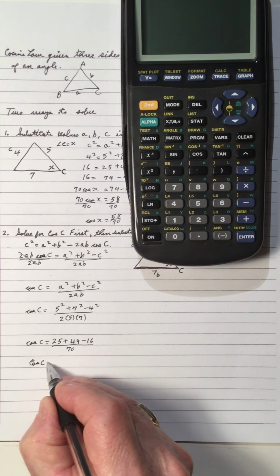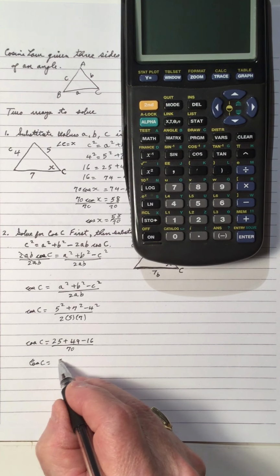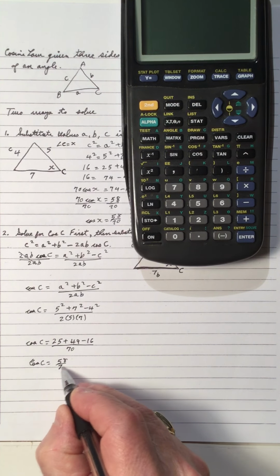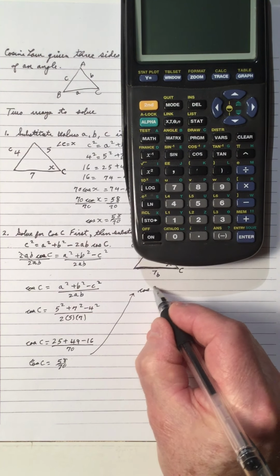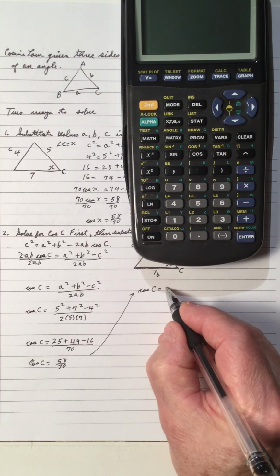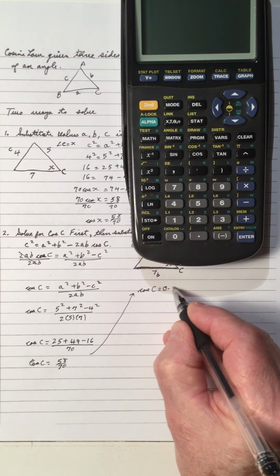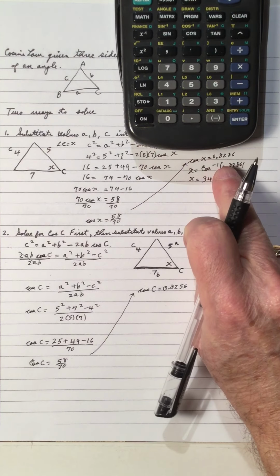So cos C would be, when I add all these up, 58 over 70. So that means, let's go up here, cos C, you can leave it as 58 over 70, or you can change it to a decimal, 0.8256. So that's the same decimal as here.